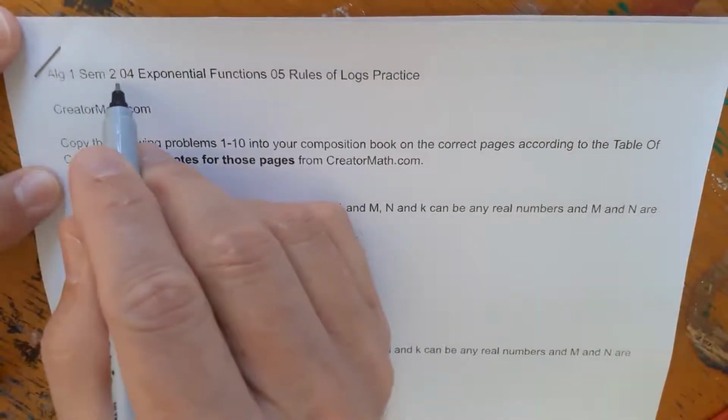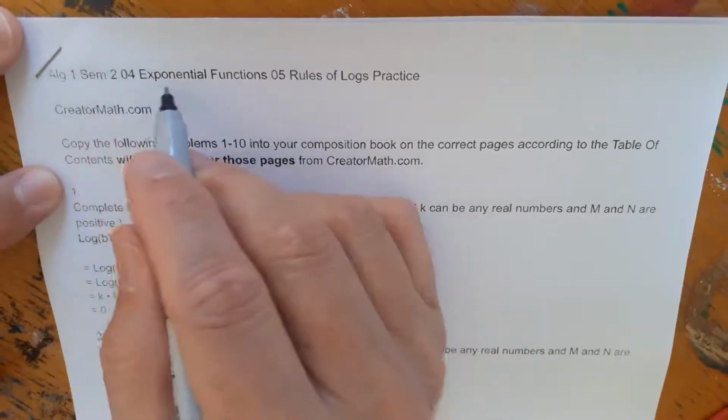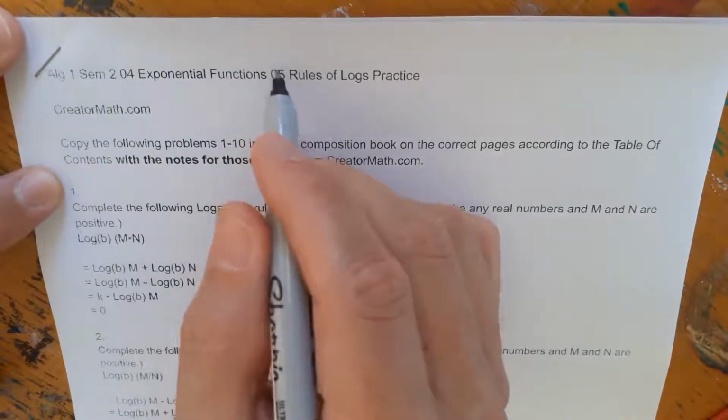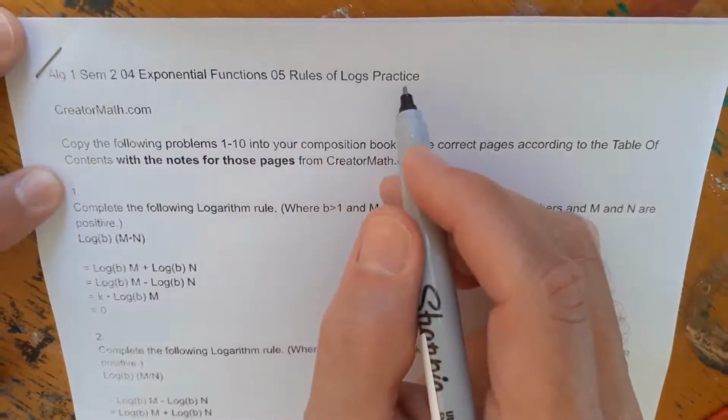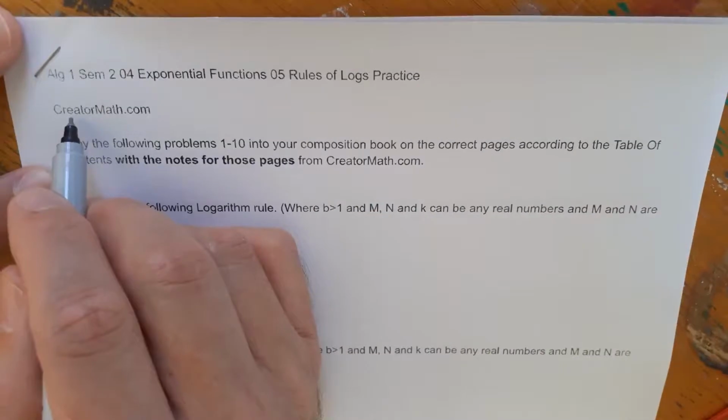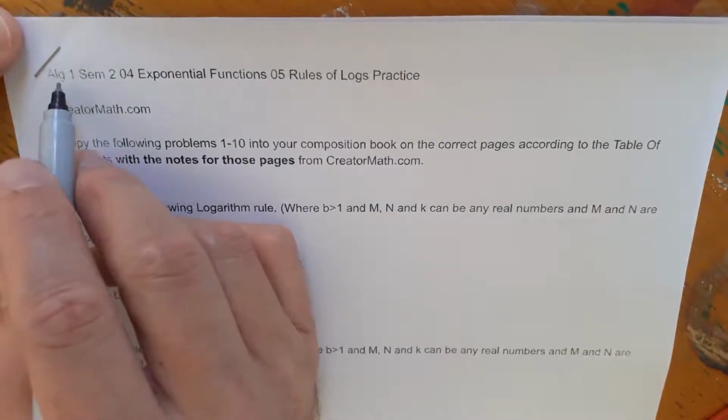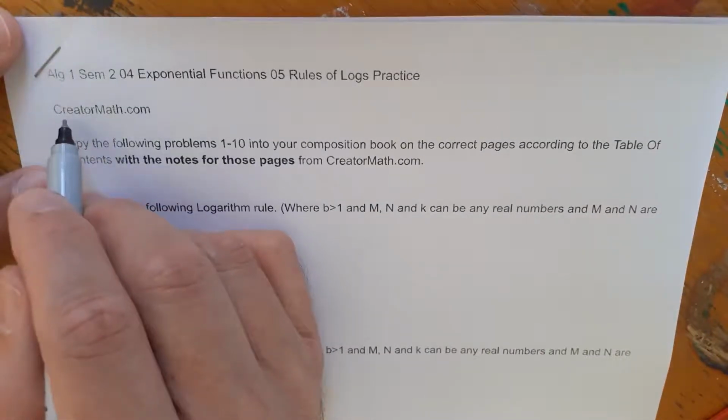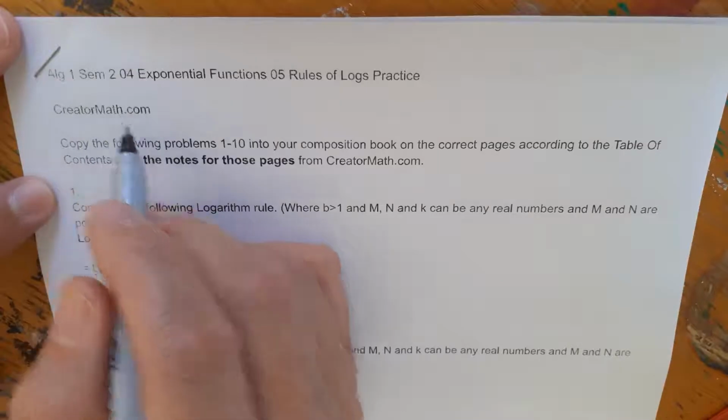This is Algebra 1, Semester 2. It's the 4th unit called Exponential Functions. It's the 5th lesson called Rules of Logs Practice. It's from CreatorMath.com under the Algebra tab, and you might have to Google CreatorMath.weebly.com to find it.